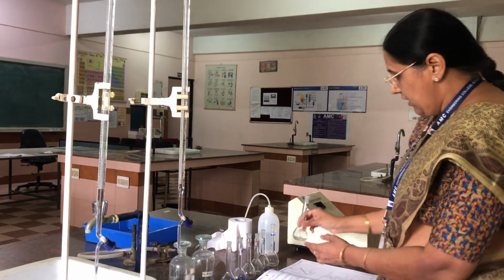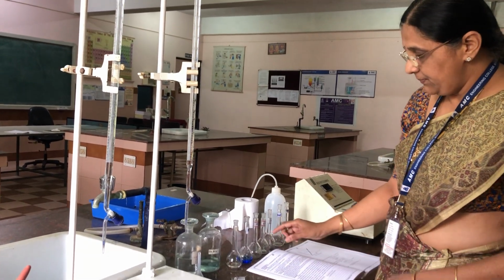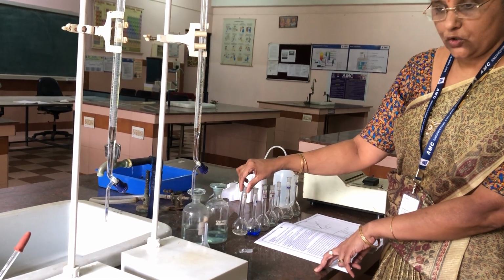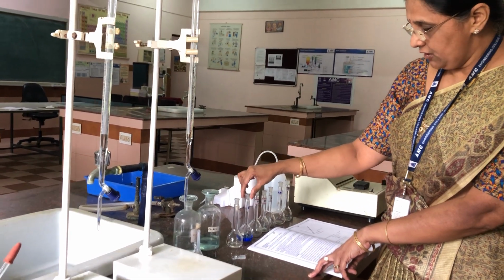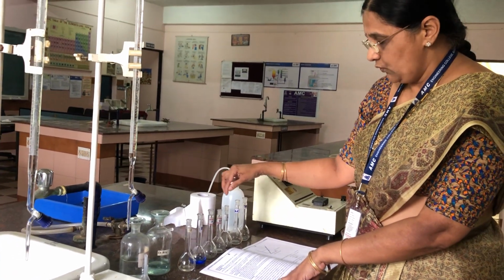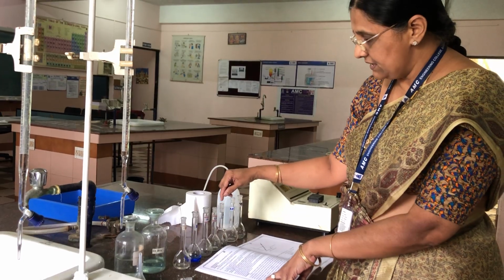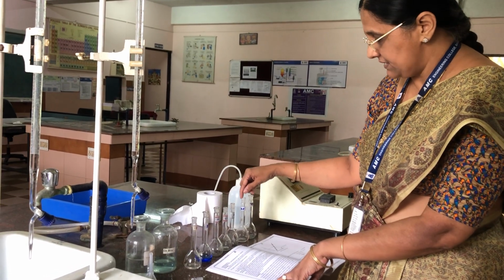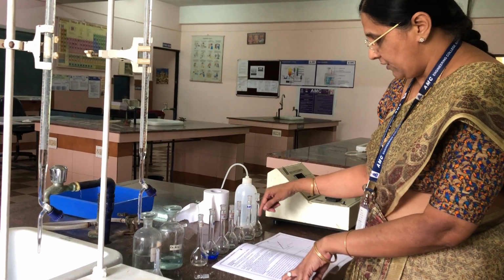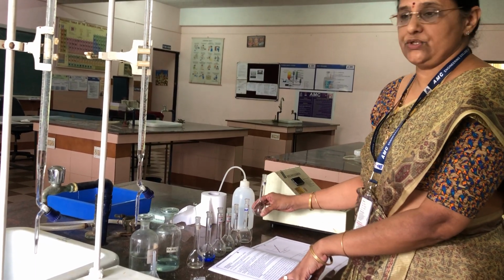Okay. Now these flasks, I am repeating: blank, we are not taking copper sulfate, taking only 5 ml of ammonia. 5, 10, 15, 20, 25, we are taking the corresponding amount of copper sulfate according to the numbers. In all these flasks, we are adding 5 ml of ammonia including the test solution.